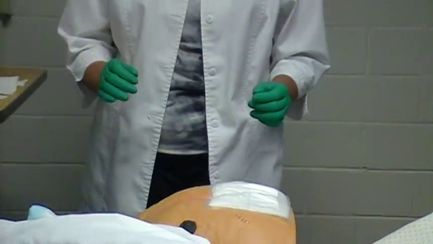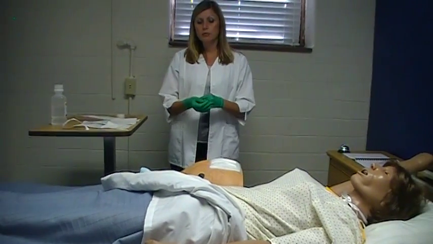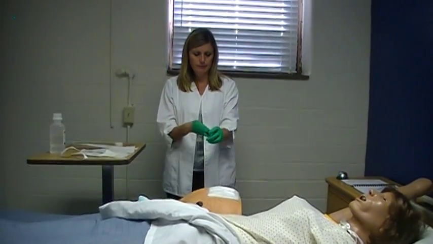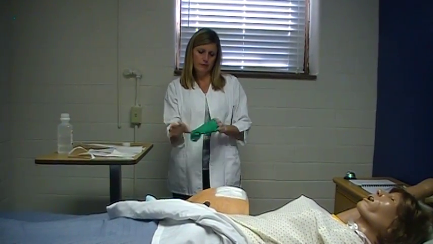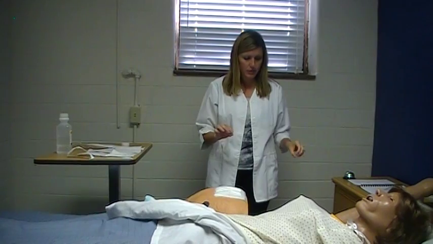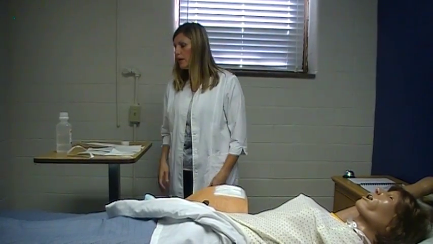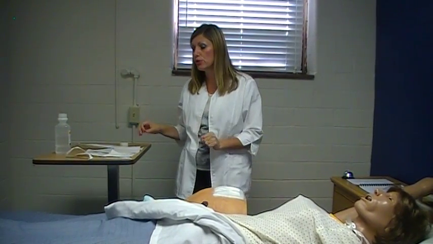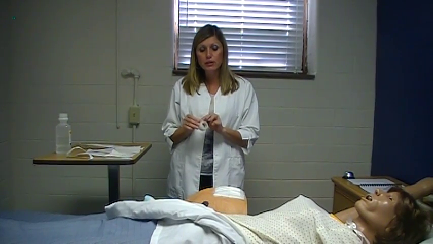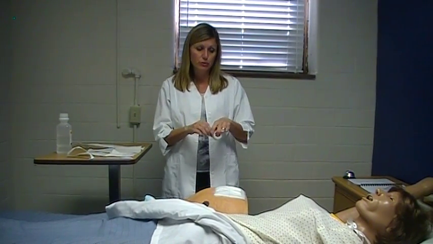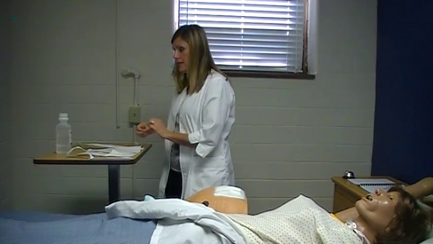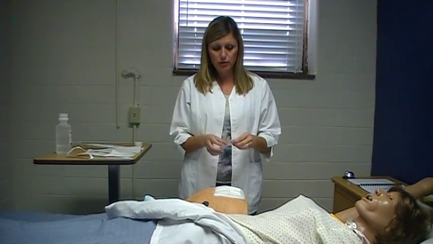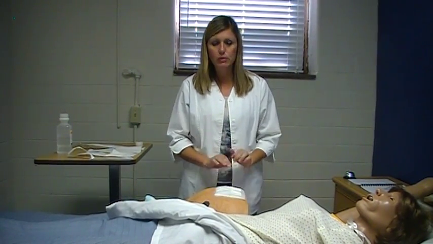And then at this point in time, you can remove your gloves. Remember to practice your standard precautions for glove removal. You also would like to put the date and your initials and also the time on this dressing. So what you could do is you can take a piece of tape and just write that information on the tape and stick that piece of tape onto the gauze. So I could put my date, time, and initials on here and then just stick that tape on the gauze.